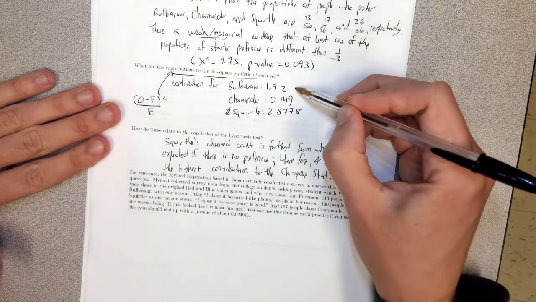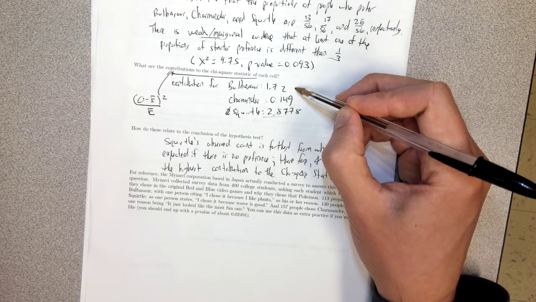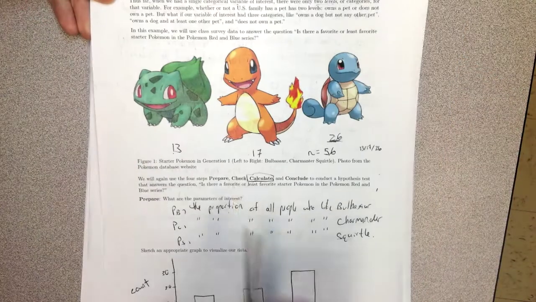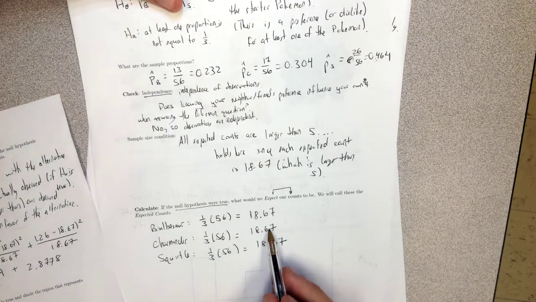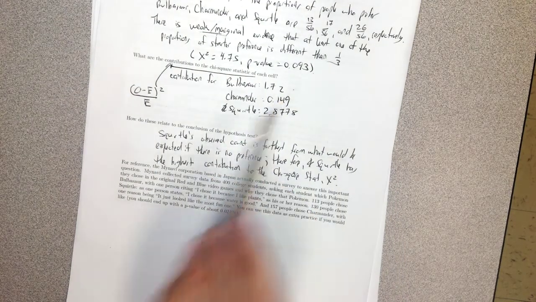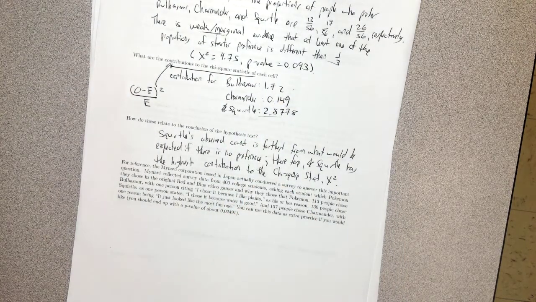Bulbasaur's is the second farthest, so he has the second highest contribution. Charmander's 17 is super close to what's expected if the null hypothesis were true. So he barely has any contribution to this chi-square stat at all.